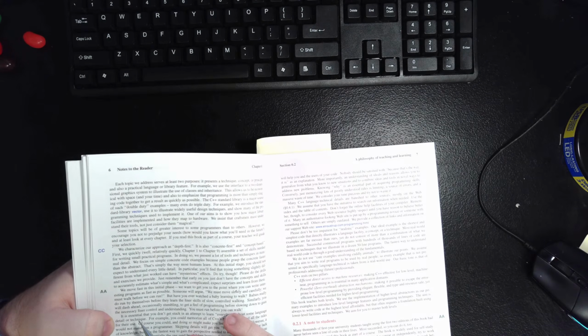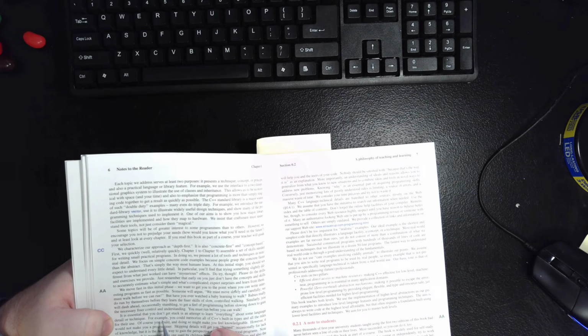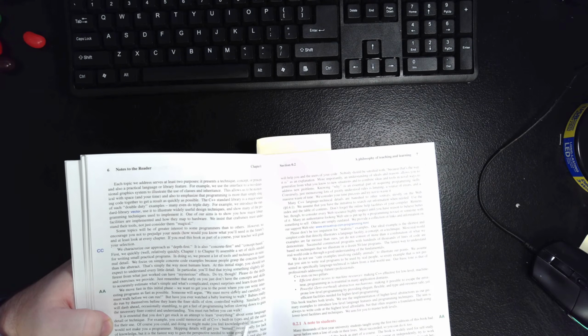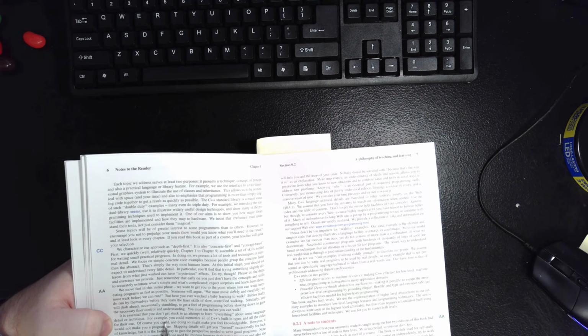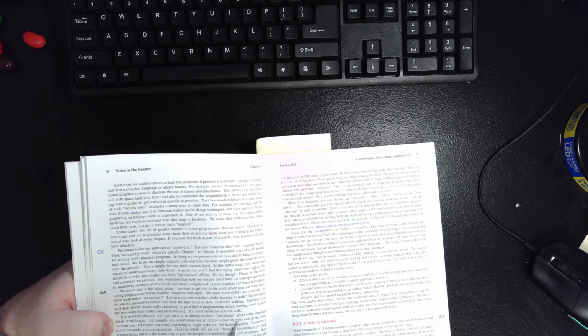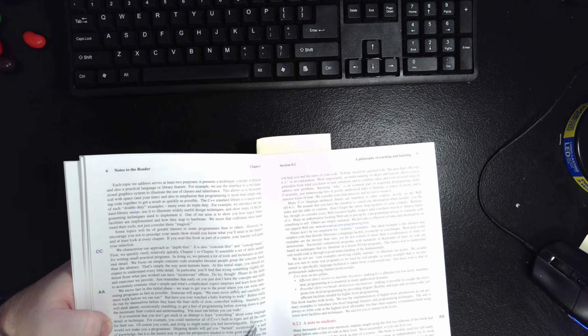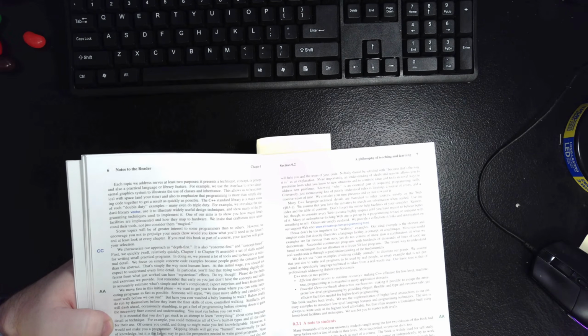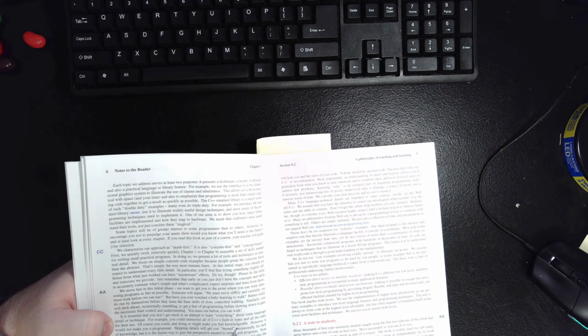It is essential that you don't get stuck in an attempt to learn everything about some language, detail, or technique. For example, you could memorize all of C++ built-in types and all the rules for their use. Of course you could, and doing so might make you feel knowledgeable.